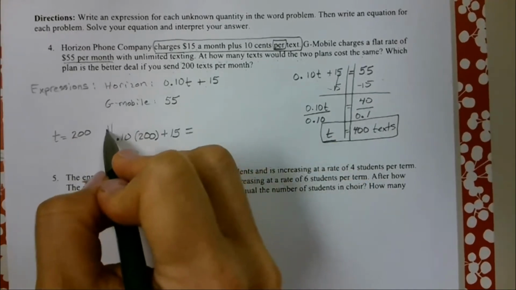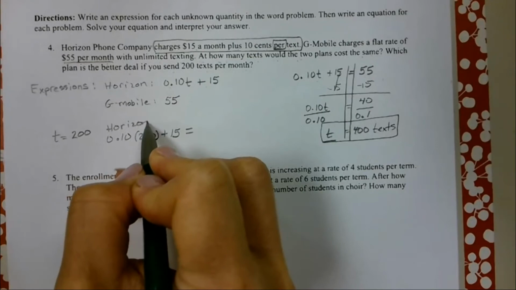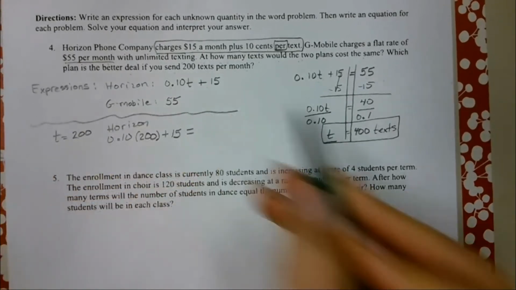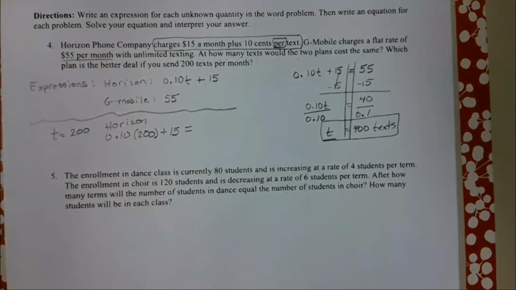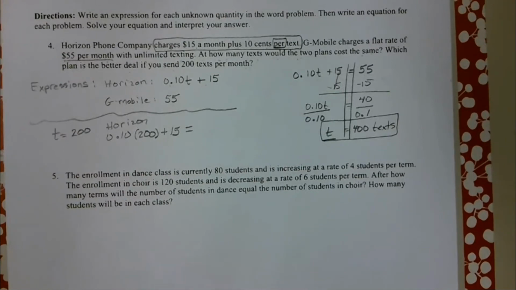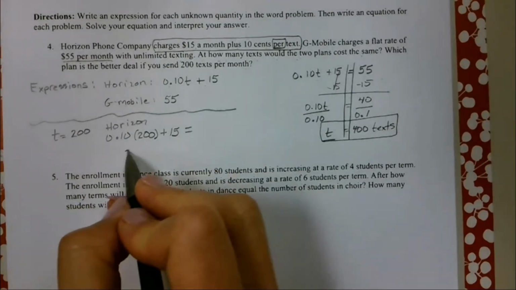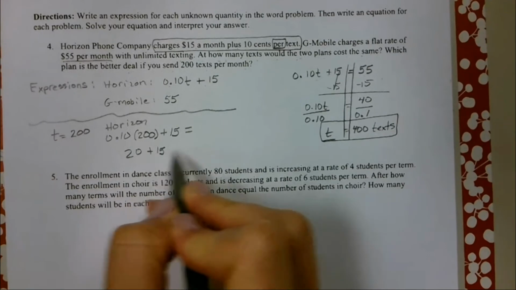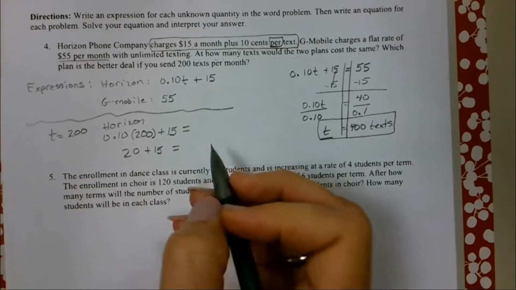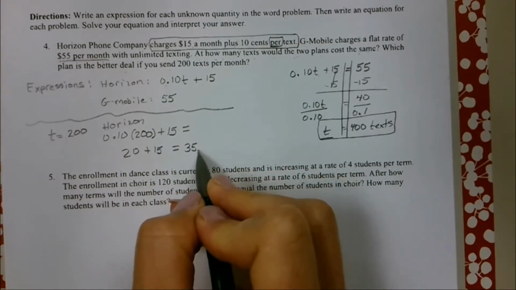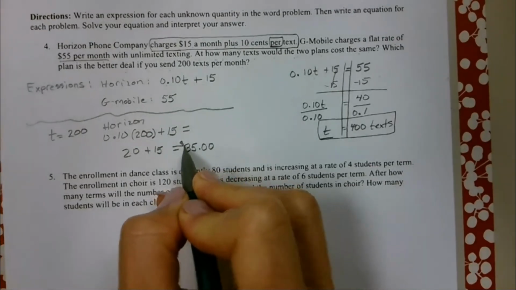This is the cost for Horizon. Okay. So now you're going to take your calculator and do 200 times 0.1. That would give you 20 plus 15 equals $35 for Horizon.